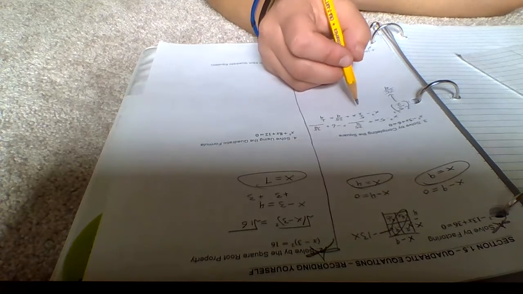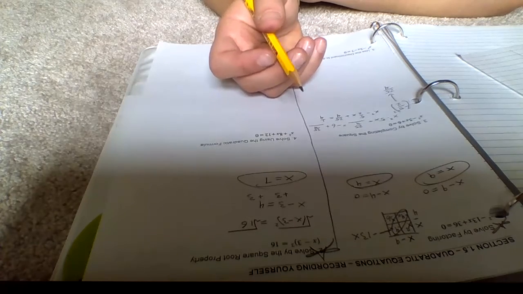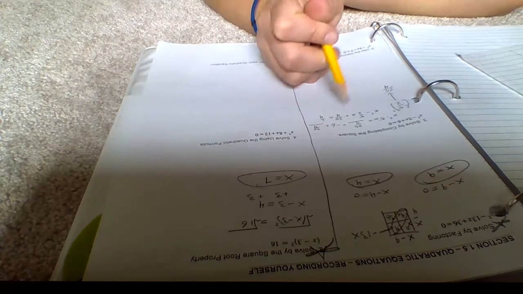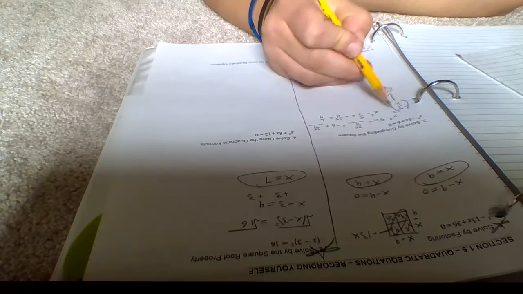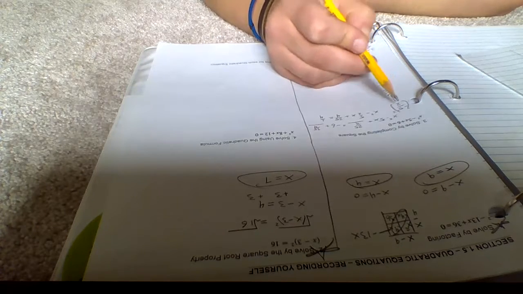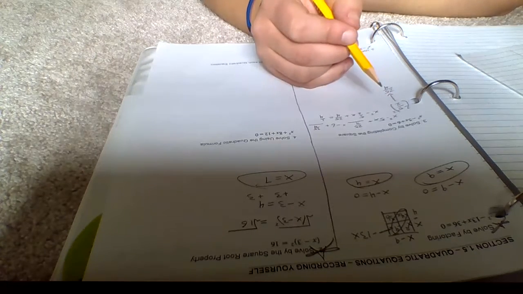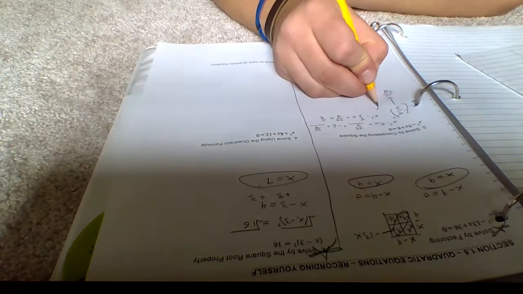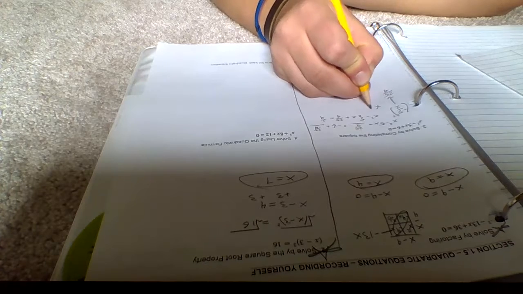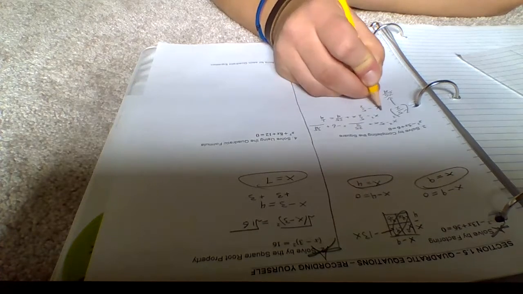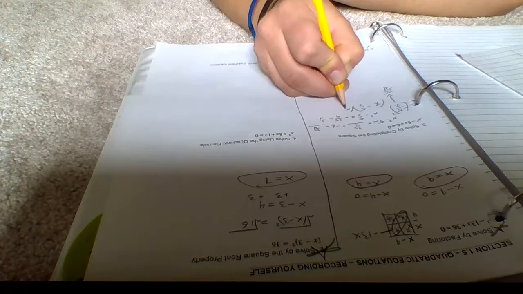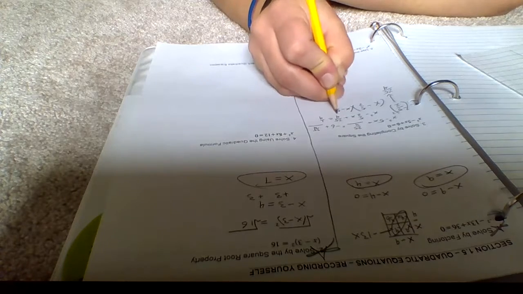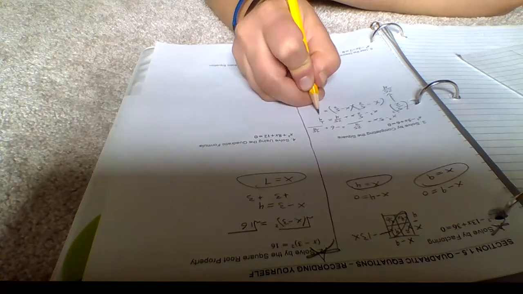Then we're going to factor this. And this is going to be pretty easy to factor because we know that each term here is going to be this original term, that 5 over 2, or negative 5 over 2. So x minus 5 over 2, x minus 5 over 2 equals 1/4.